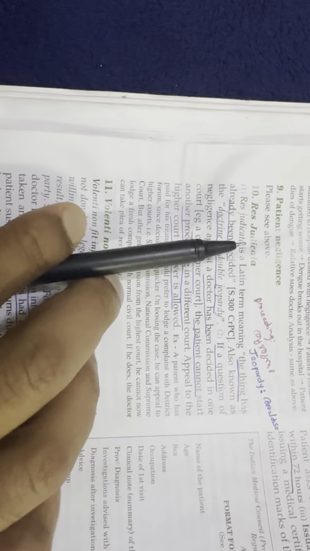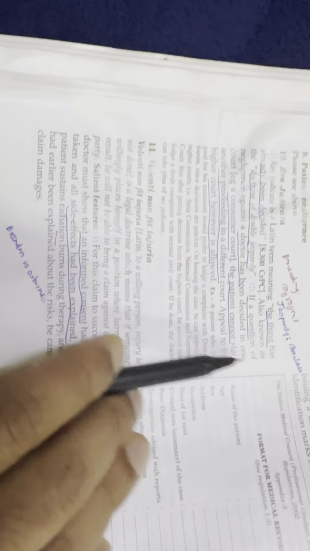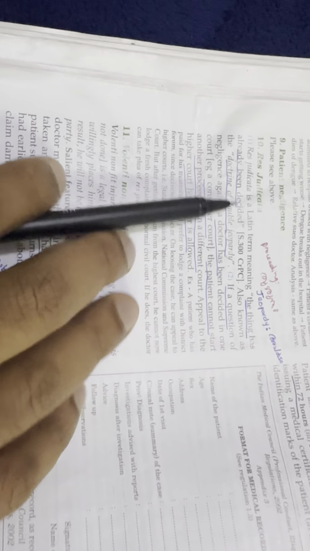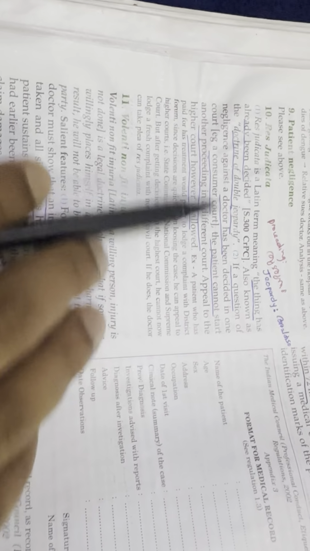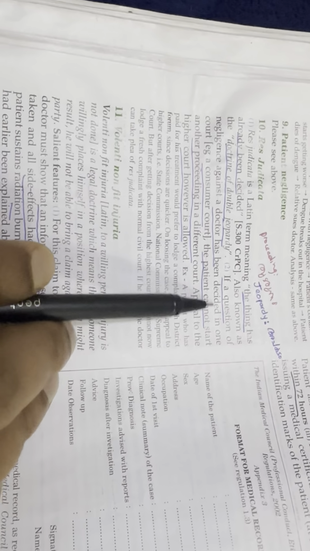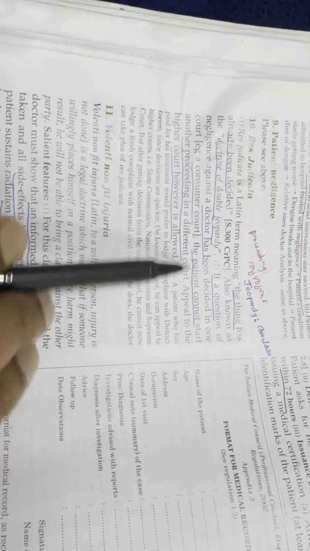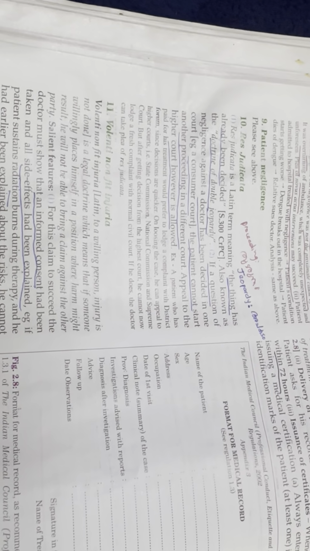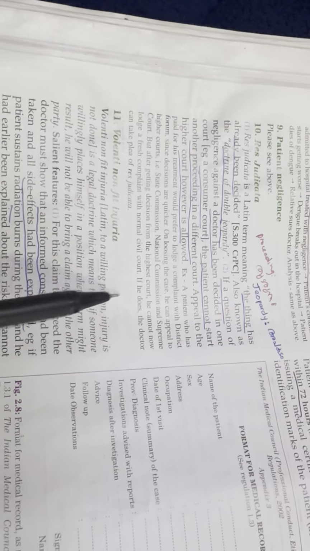Res judicata. Res judicata is a Latin term meaning the thing has been decided. Section 300 CrPC, also known as the doctrine of double jeopardy. If a case of negligence against a doctor has been decided in one court, such as a consumer court, the patient cannot start another proceeding in a different court. Appeal to a higher court, however, is allowed.